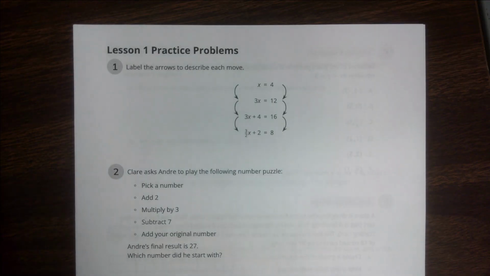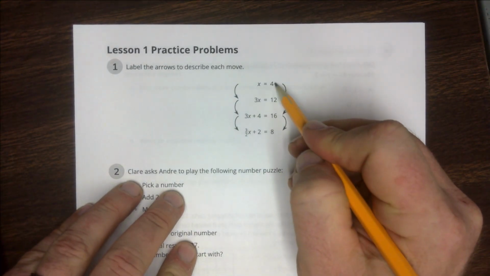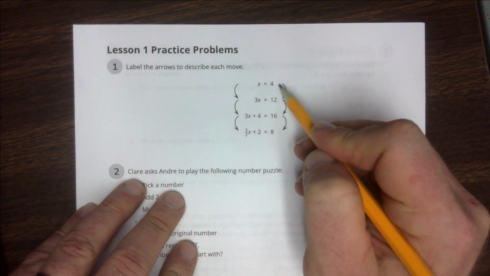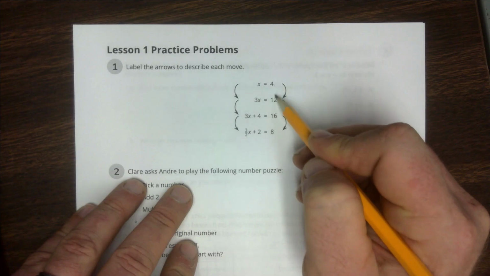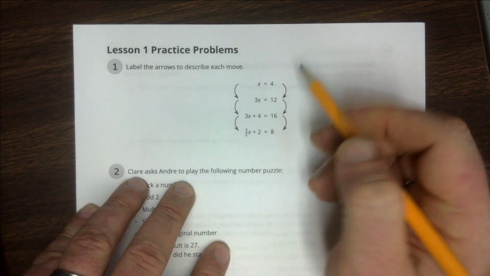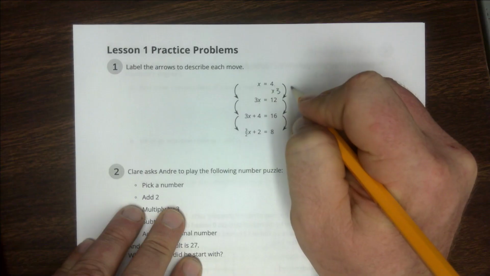All right, let's take a look at our homework. Label the arrows to describe each move. So 4 to 12, x to 3. So over here you might think something like, maybe I added 8, but over here we did not add 8, so it's got to be the same on both sides. Looks like I am multiplying by 3.